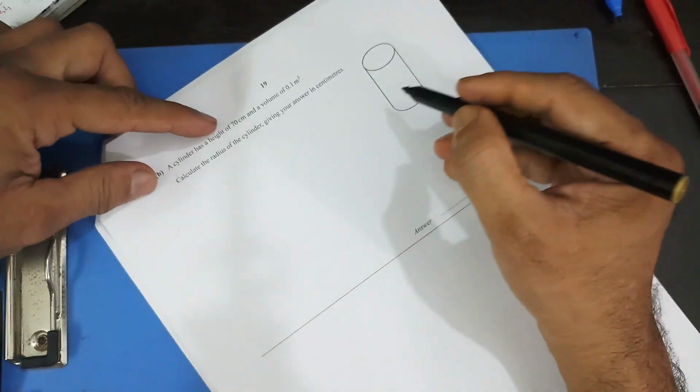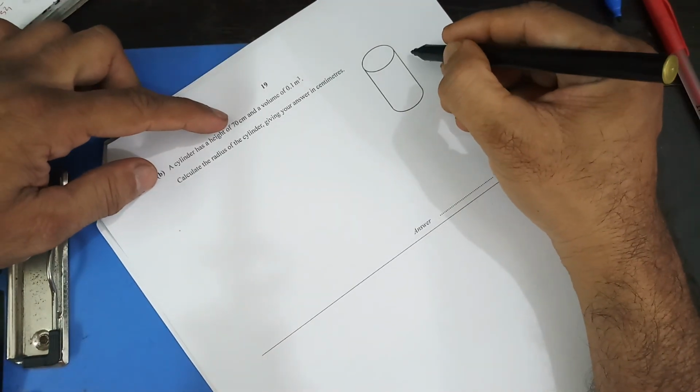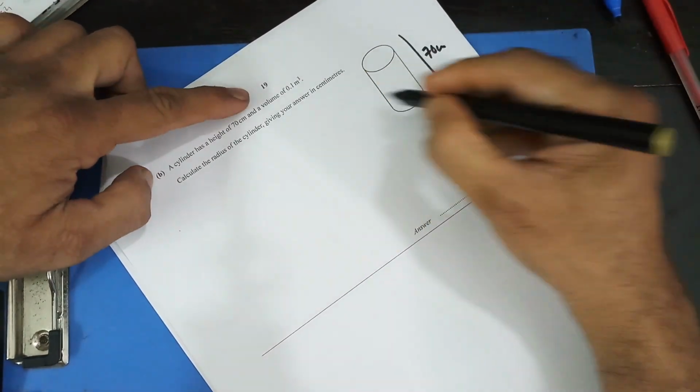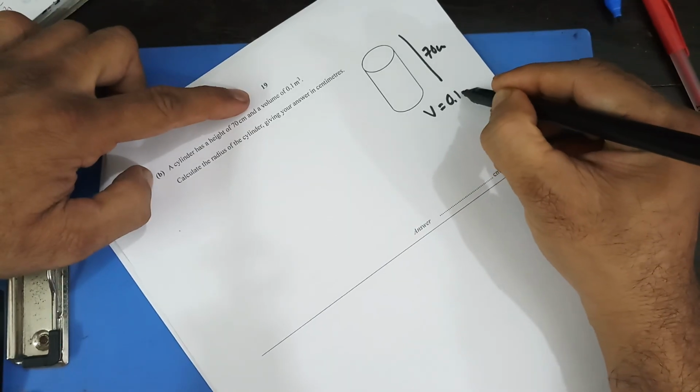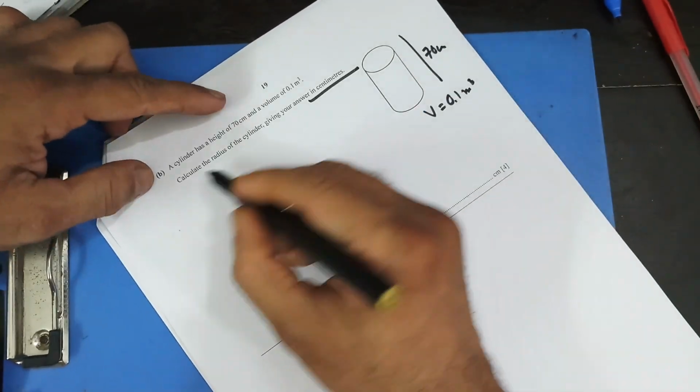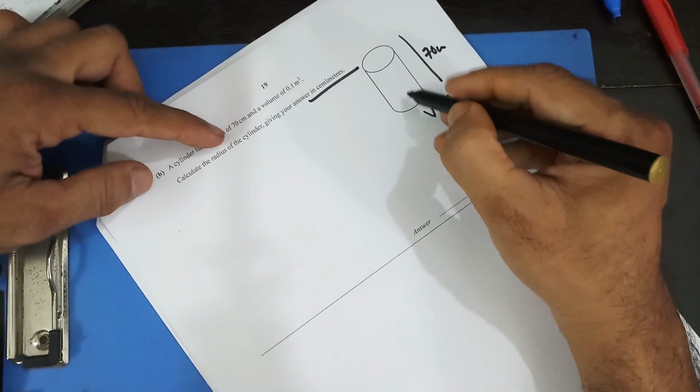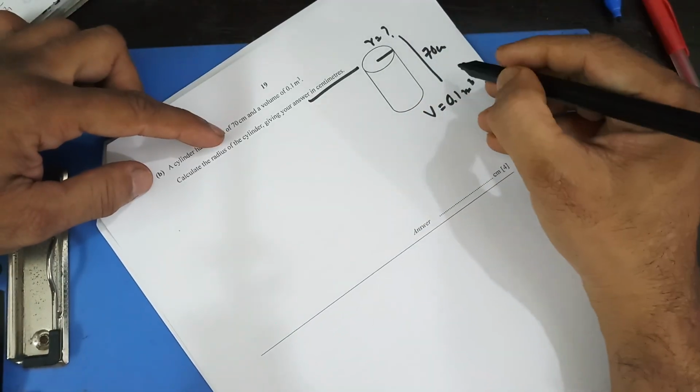Now a cylinder has a height of 70 centimeter and volume 0.1 cubic meter. Calculate the radius in centimeter.